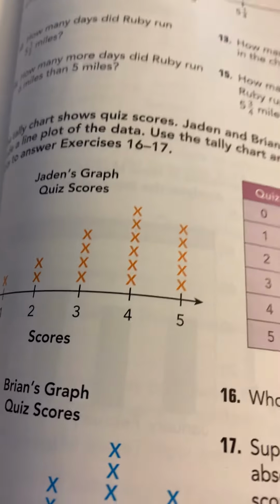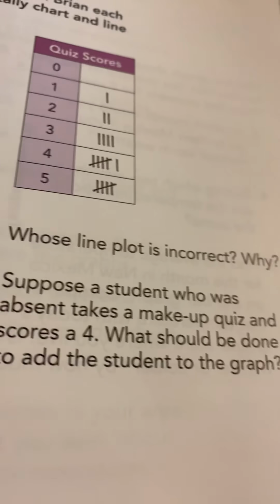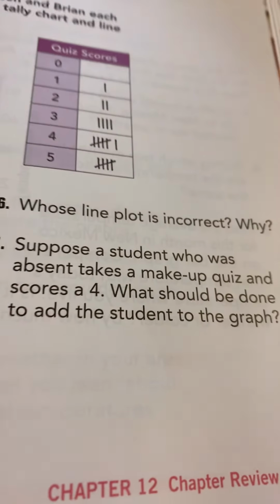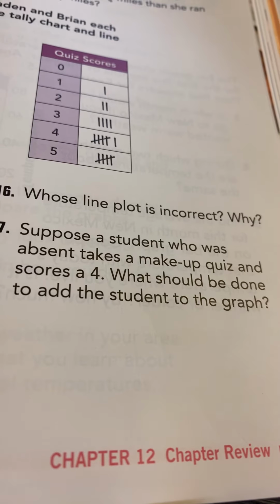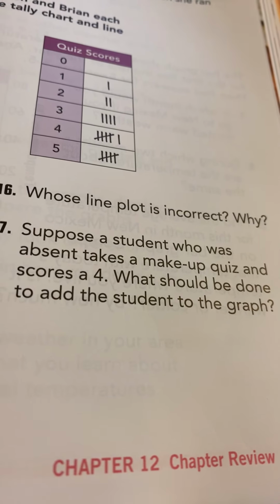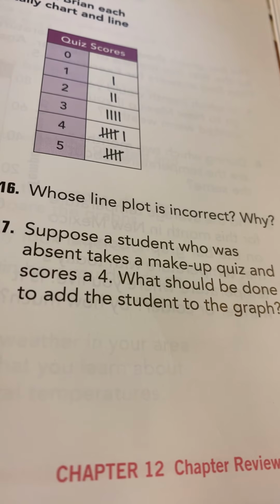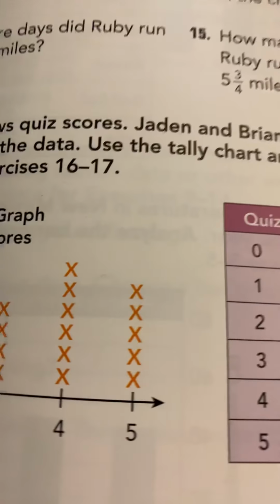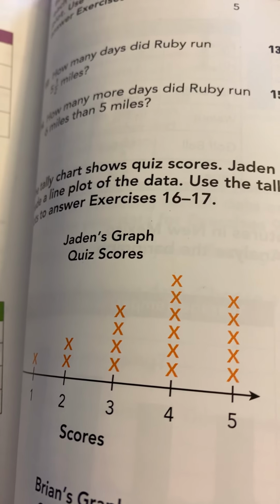All right, so then we're going to look at Jaden's graph here. And number 17 actually says, suppose a student who is absent takes a makeup quiz and scores a 4. What would be done to add the student to the graph? Well, all you'd have to do for that is put another X in the 4 column.